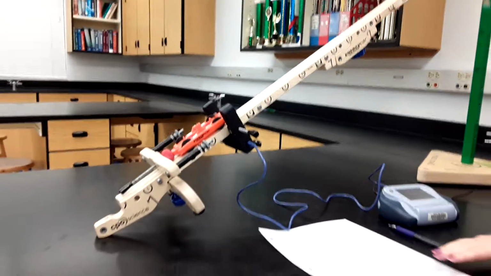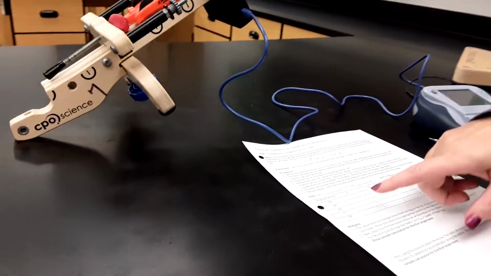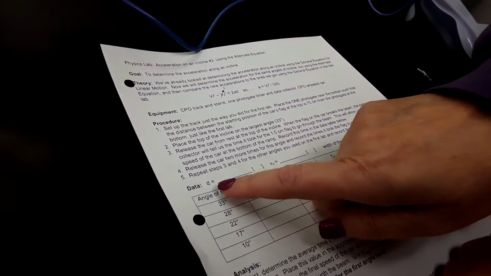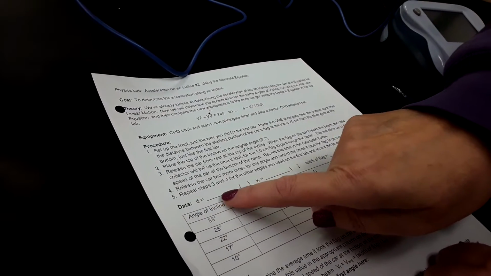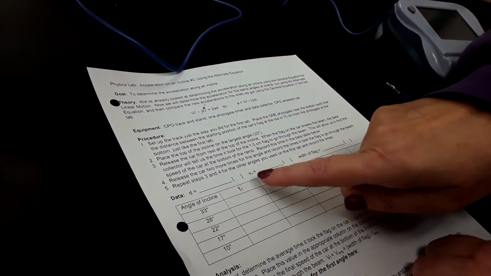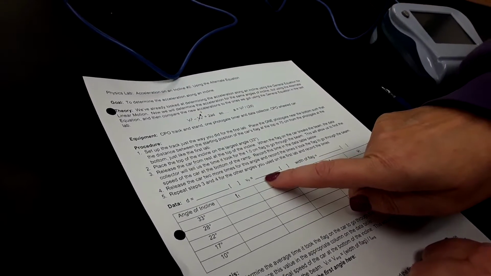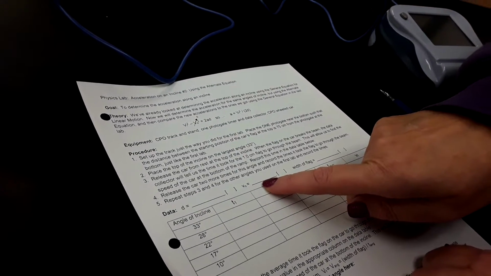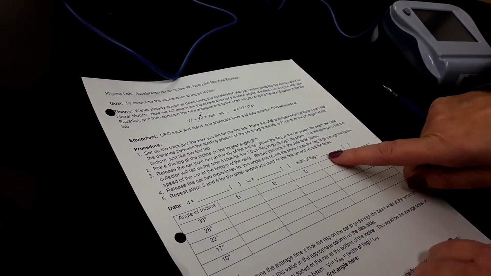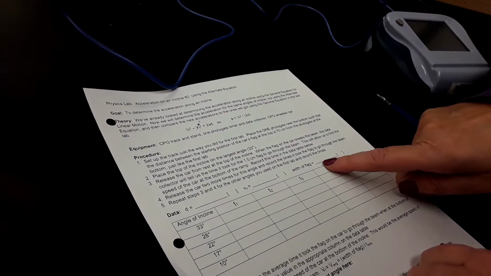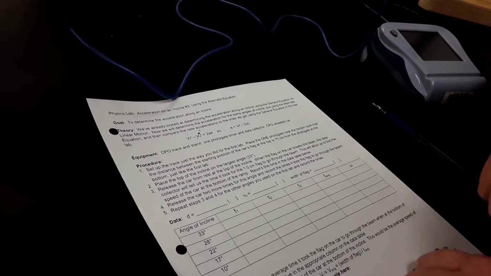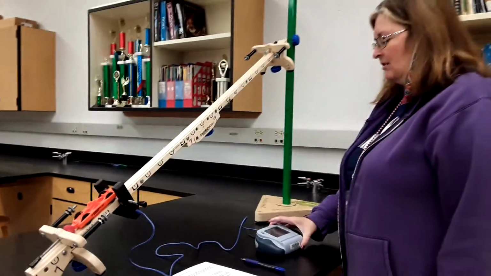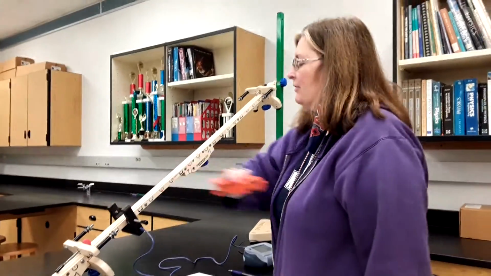So before we get started on the trials, let's fill in the information at the top. We know the distance the car travels along the incline is going to be 0.75 meters. The initial velocity will be 0 because I'm simply going to release it. The width of the flag is going to be 0.01 meters. And we'll use that down here later. Okay, I have it already set on 33 degrees, so we're going to start the trials.